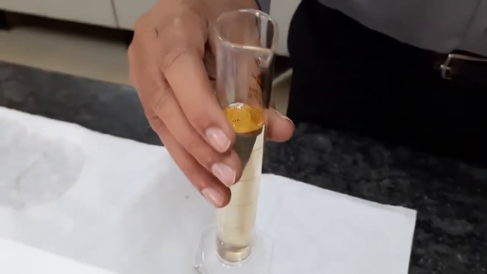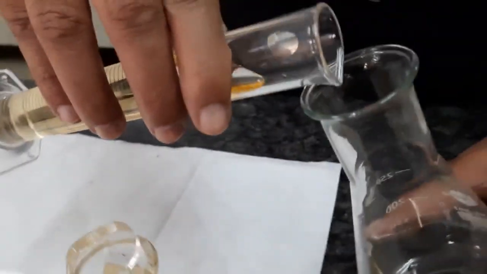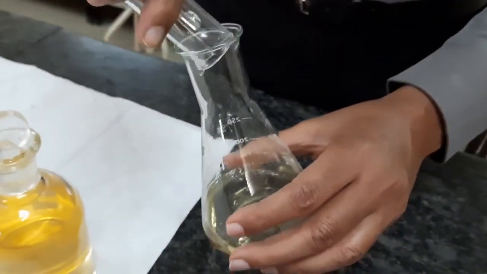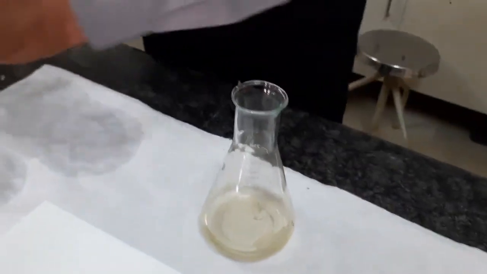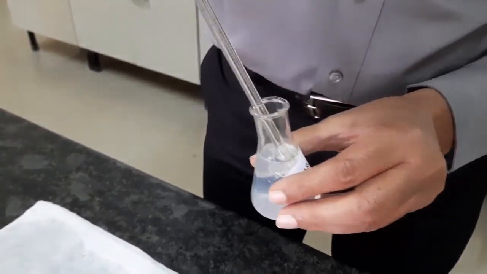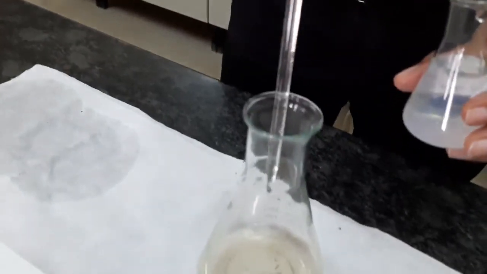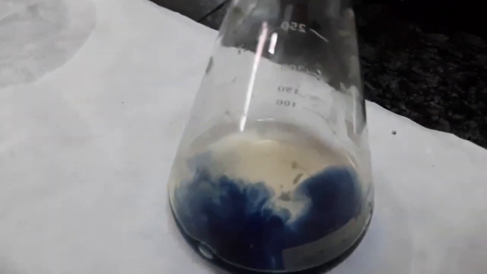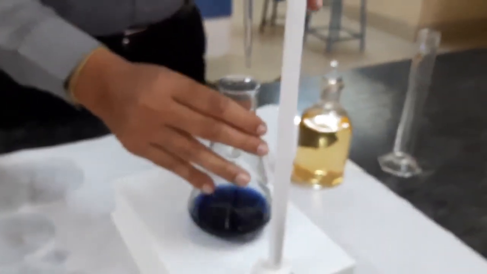50 ml of the sample is taken from the BOD bottle and added to the conical flask. Then add 1 ml of starch, because with starch you don't have any problem, you can mouth pipette it. The solution has become blue. Now we'll titrate it against sodium thiosulfate. The end point is blue to colorless.